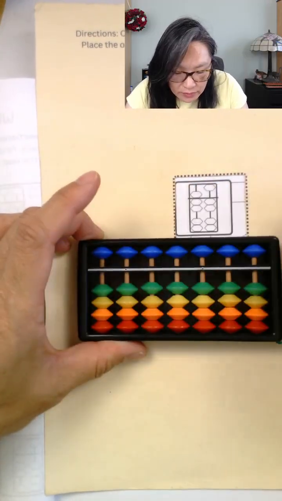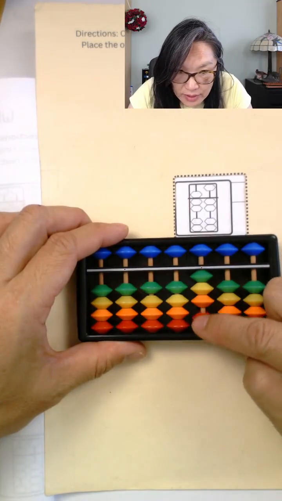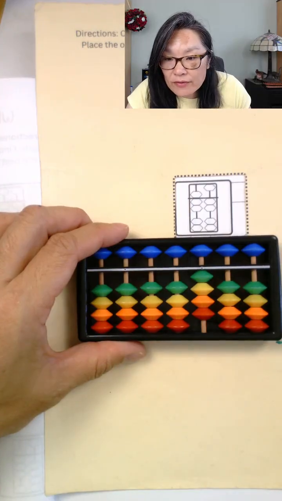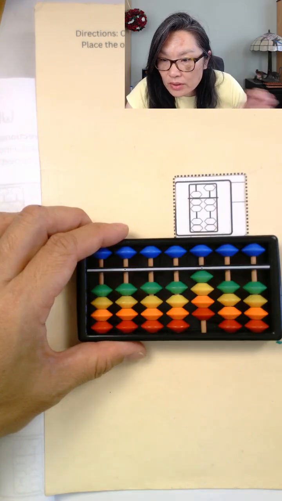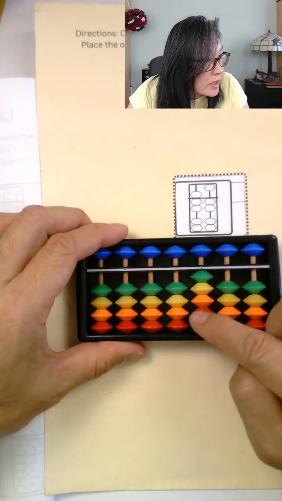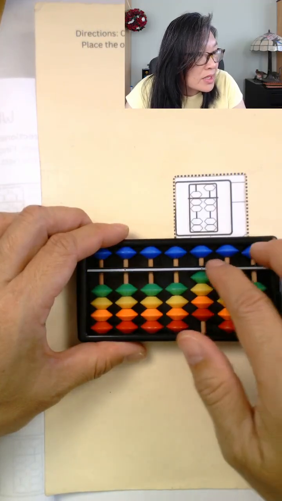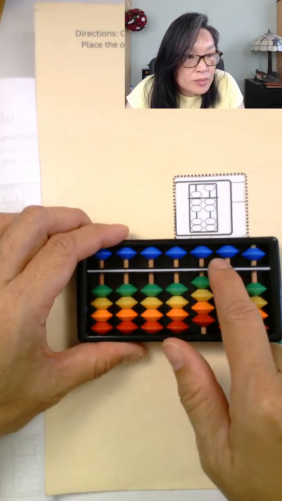Now when we're doing it, we're going to be reading the Abacus. When we read the Abacus, we have 1, 2, 3, 4. Anytime the bead is touching the horizontal bar, that's what's being counted.